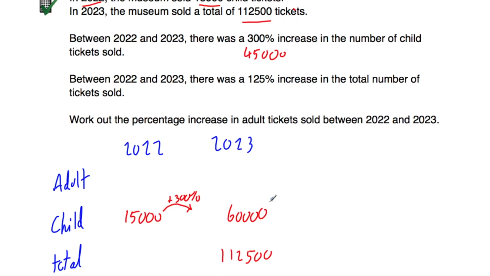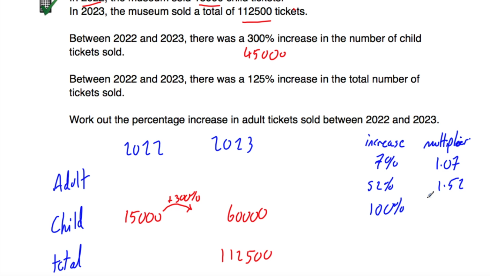So we've worked out how many child tickets were sold in 2023. Now, one thing I want to point out is we could have used multipliers here. So if you wanted to increase by 7%, you'd have 107%, which is 1.07. So that's a multiplier you could use to increase by 7%. If you wanted to increase by 52%, you would then have 152%, which is 1.52. So the multiplier is 1.52. If you wanted to increase by 100%, you would then have 200%.